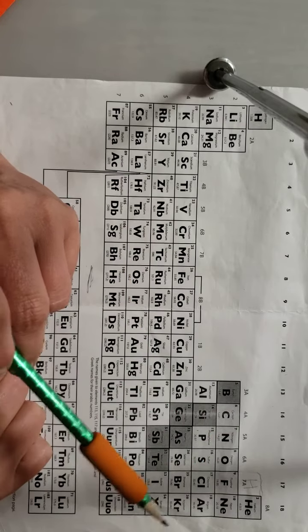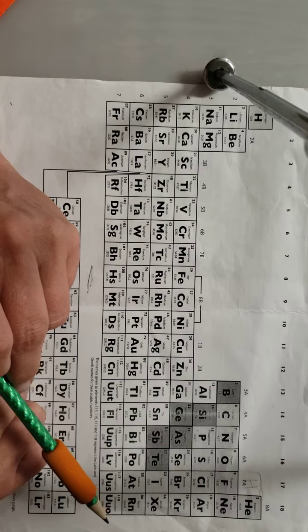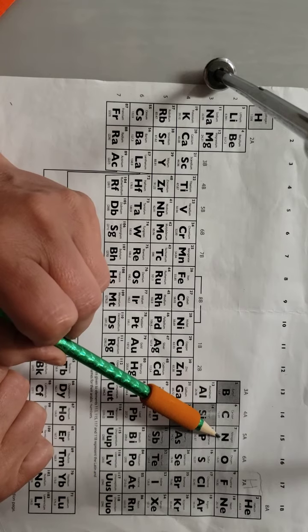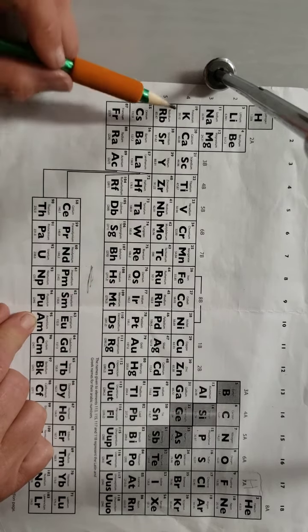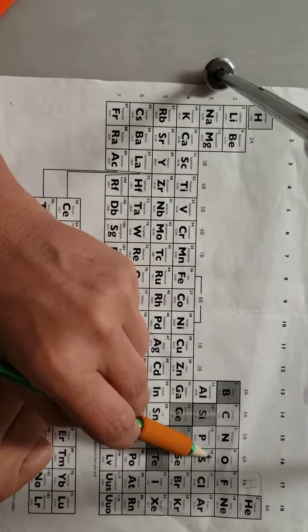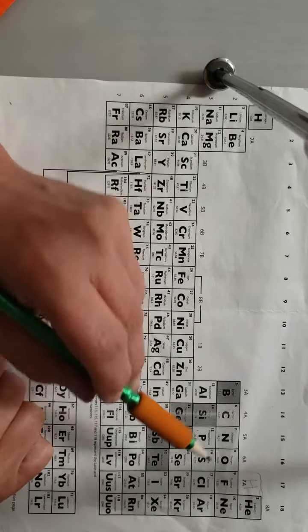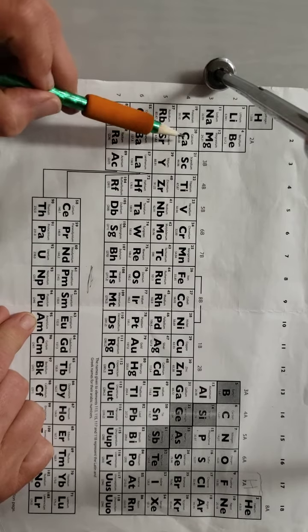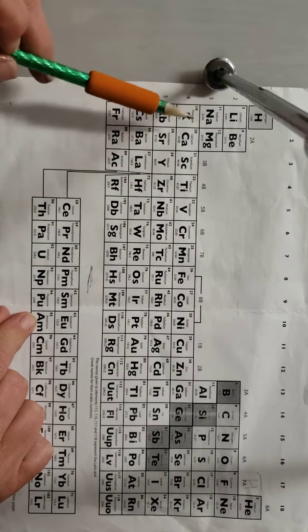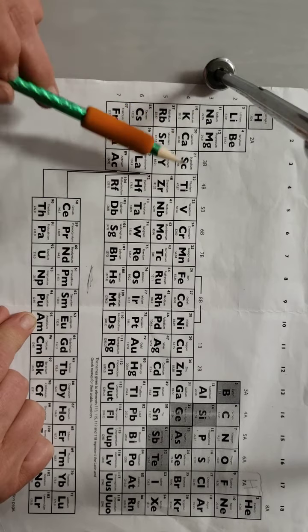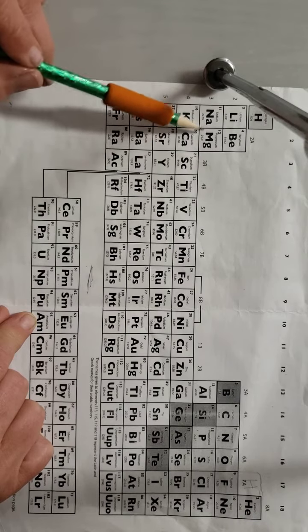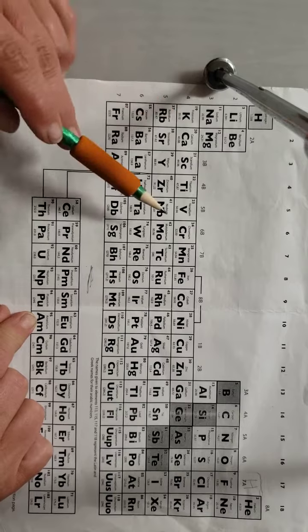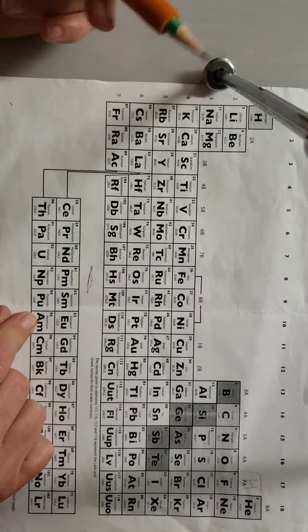If I have nitrogen and potassium, because they're on opposite sides of the periodic table, it will be ionic. And if I have two calciums or a sodium and a lithium, then they'll be metallic because they're both on the left side.